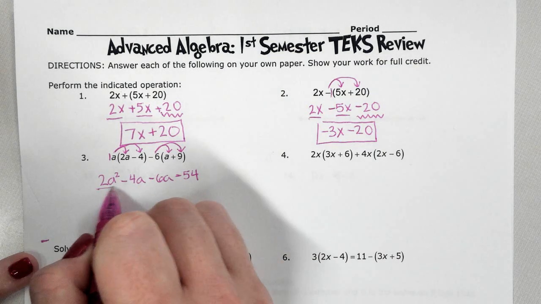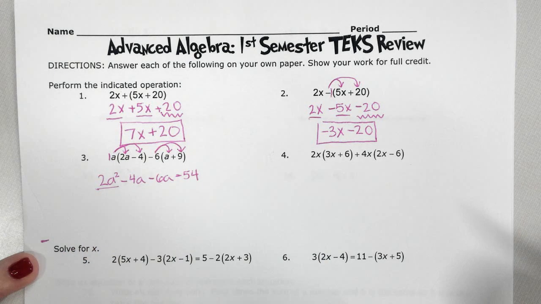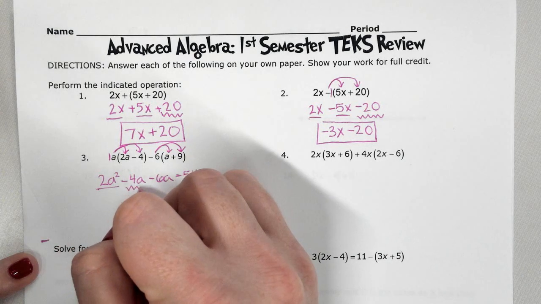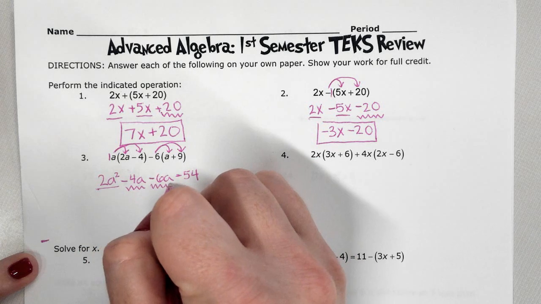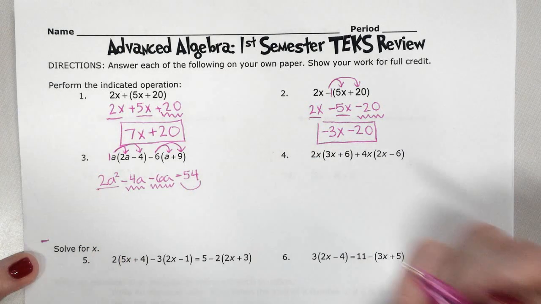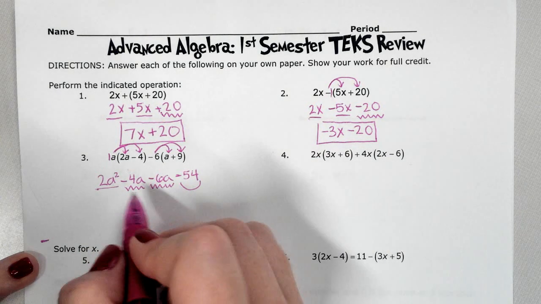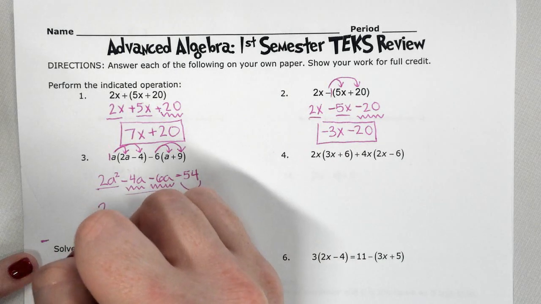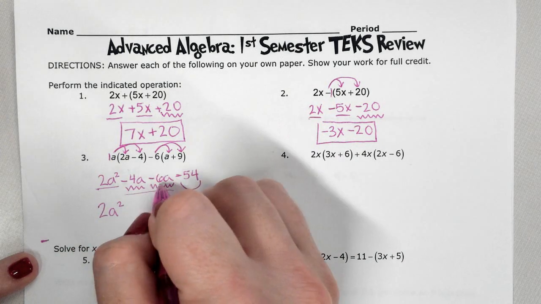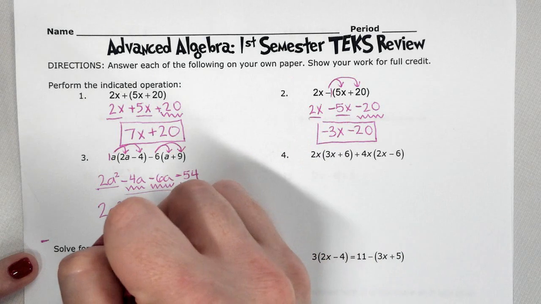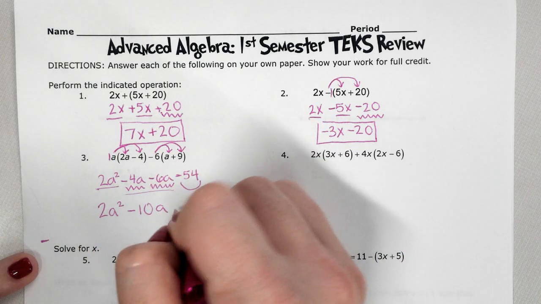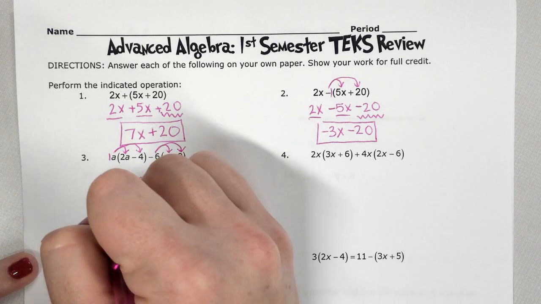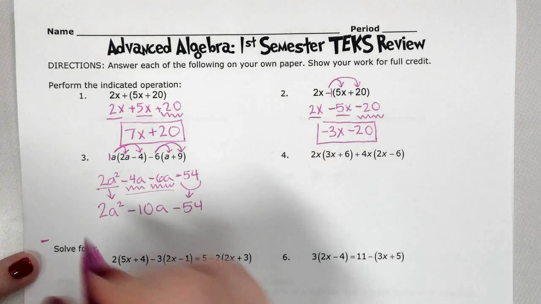Well, I have 2a squared. Well, there is no other a squared, so there's no like term. So then I have minus 4a. This also has an a, so these are a's. And then this doesn't have any letters, so it's different. So my only two like terms are the ones in the middle. So I'm going to bring down my 2a squared. Negative 4a minus 6a is negative 10a, and then bring down my negative 54. So these had no like terms, so we just brought them down.